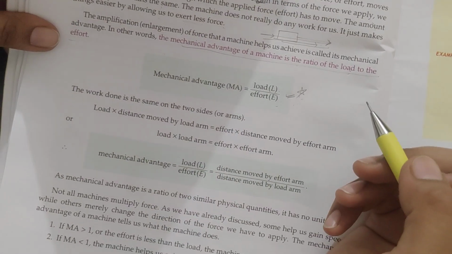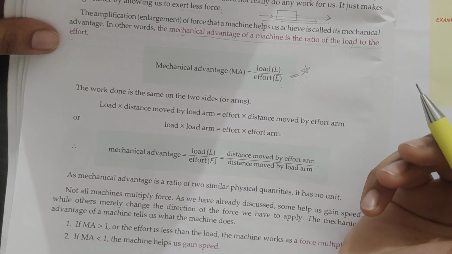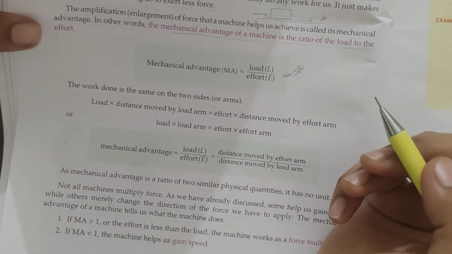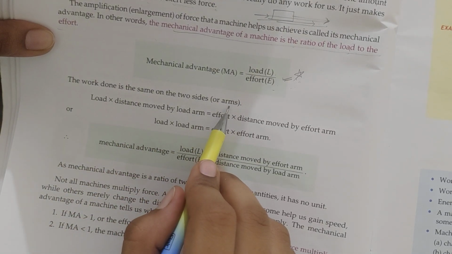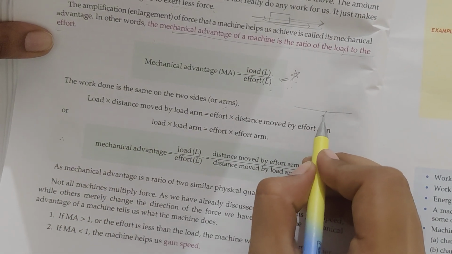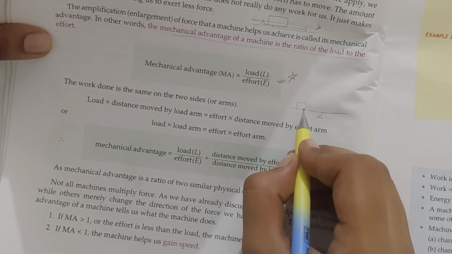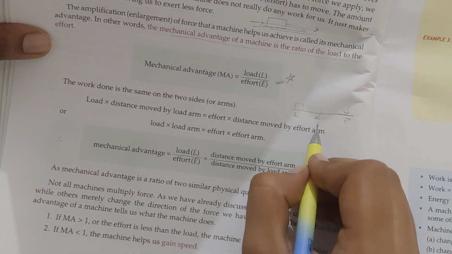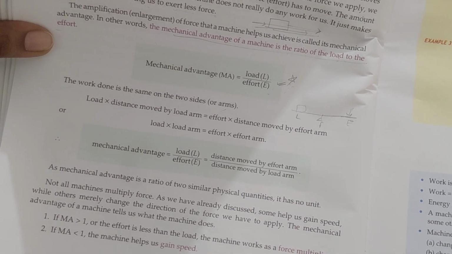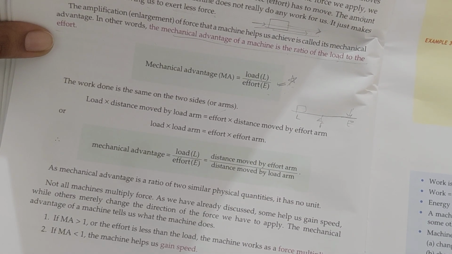Now there is one more equation here, which is the generalized equation, a very important one. The work done is the same on the two sides of the arms, because if there is the fulcrum in the center, here is the load, here is the effort applied. On both sides the equation will remain the same.